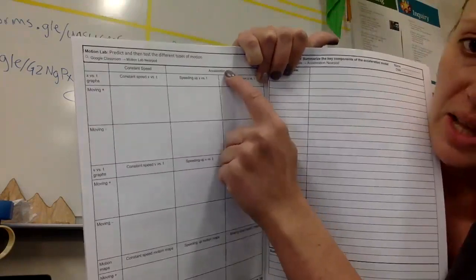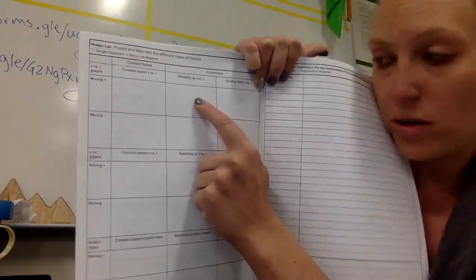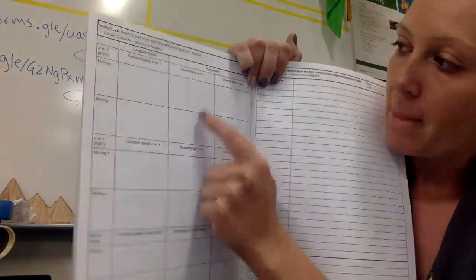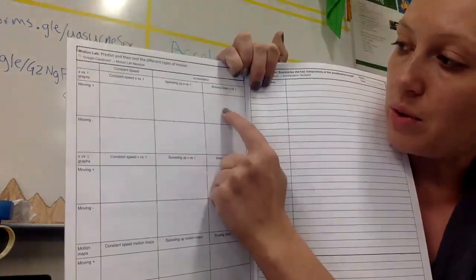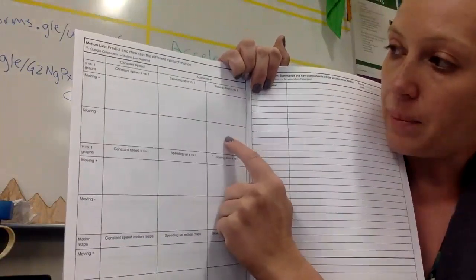All right, then under acceleration, we want to do speeding up, position versus time, which we probably should have already seen, moving positive. And then speeding up, position versus time, moving negative. What does that look like when you're moving negative? And then slowing down, moving positive. And slowing down, moving negative.